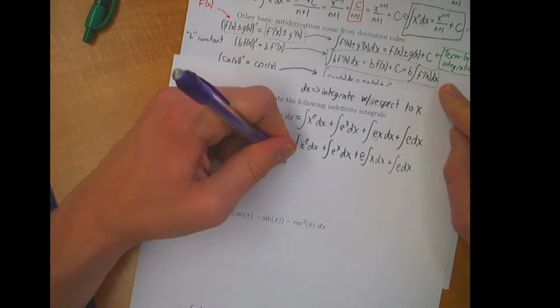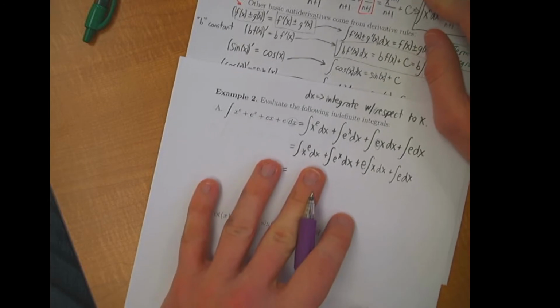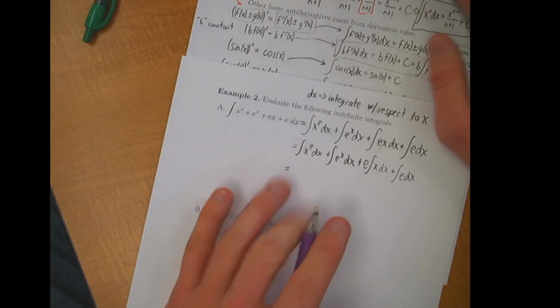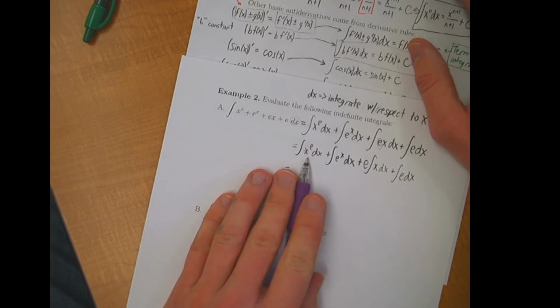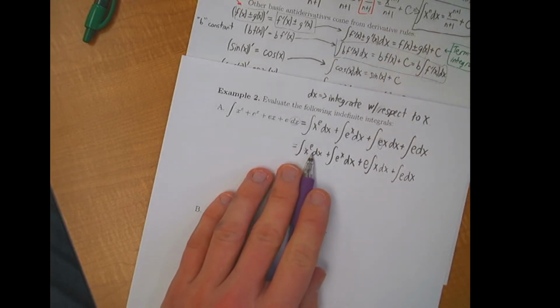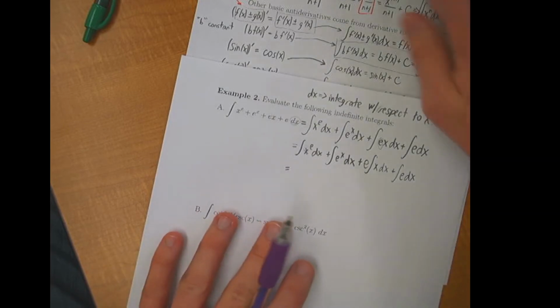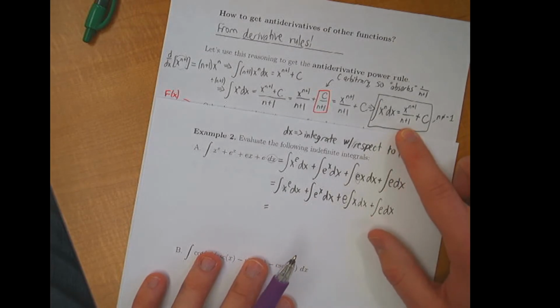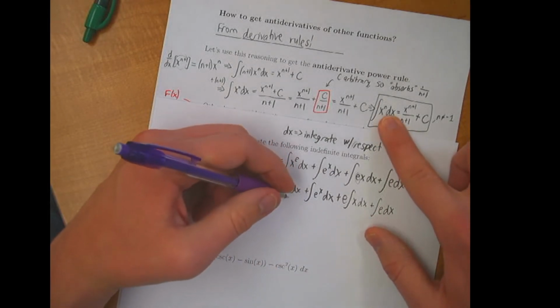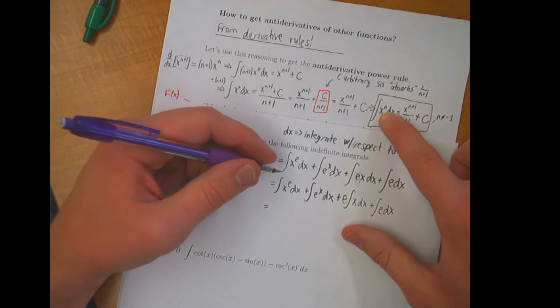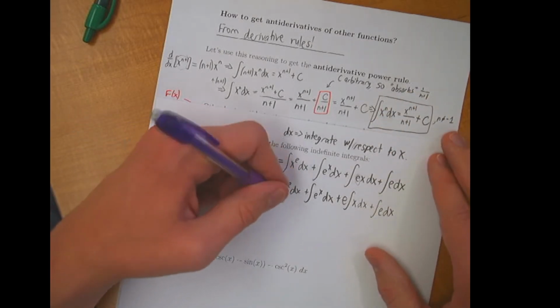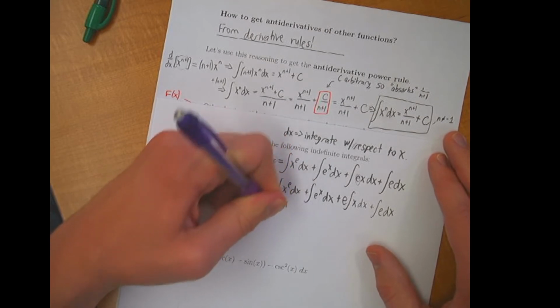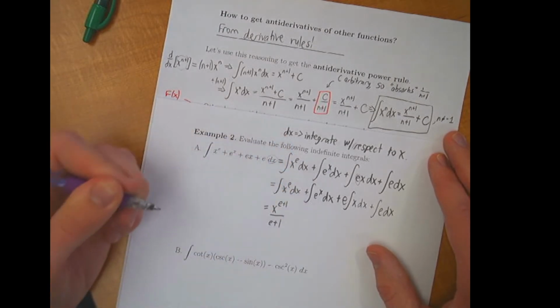So now let's look at the derivative rules we already have. For these explicit ones, we have x to the e here, which is just x to some constant, in this case e. So it seems like we're going to need to apply the antiderivative power rule here. In this case, we just replace n with e. So we have x to the e plus 1 over e plus 1. So that's the first term.